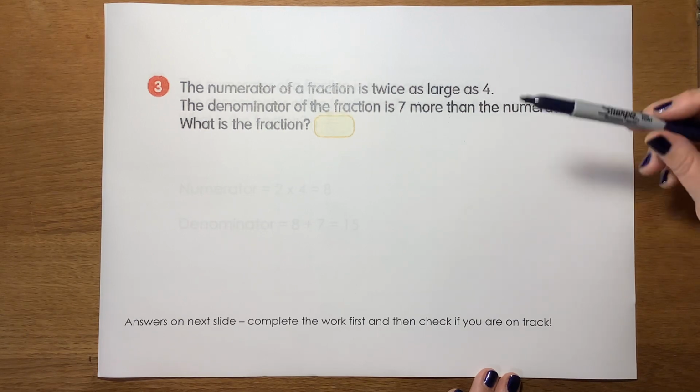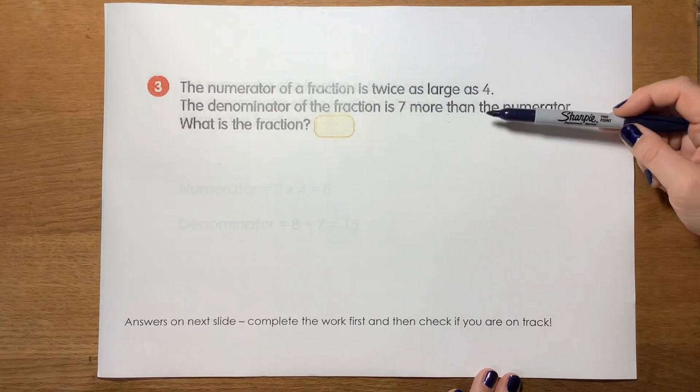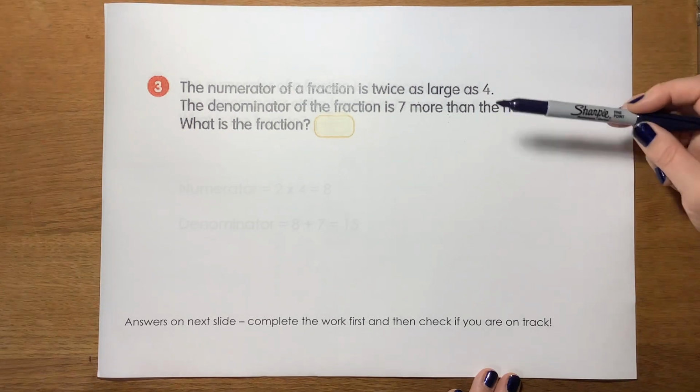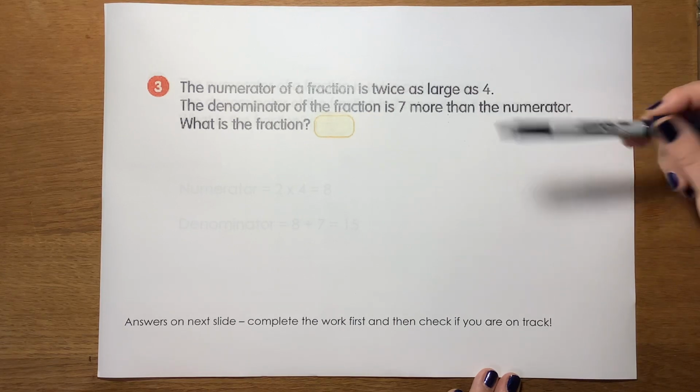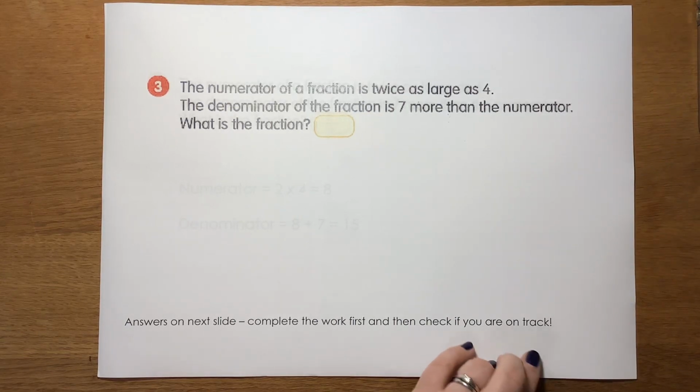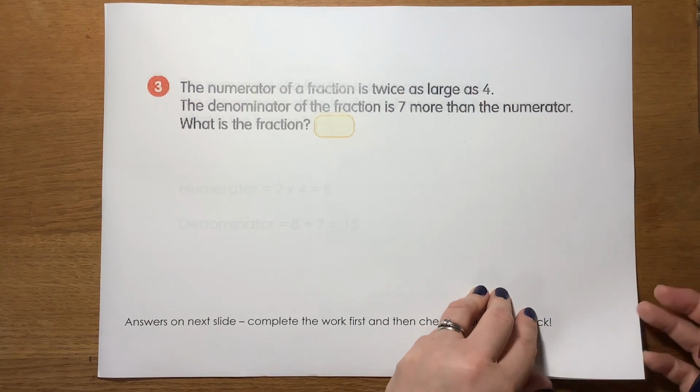It's not as tricky as it reads, just work out one part, then the other part. You'll need a bit of times table knowledge and a bit of addition knowledge, and then just need to remember which is the numerator and which is the denominator. So have a go at that.